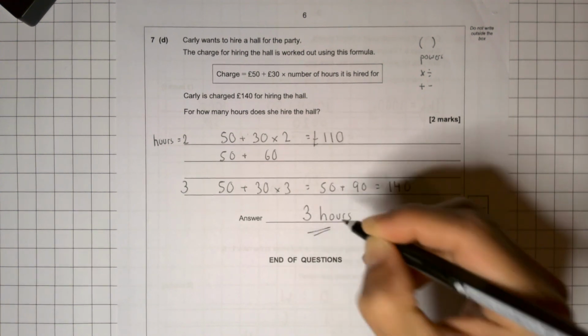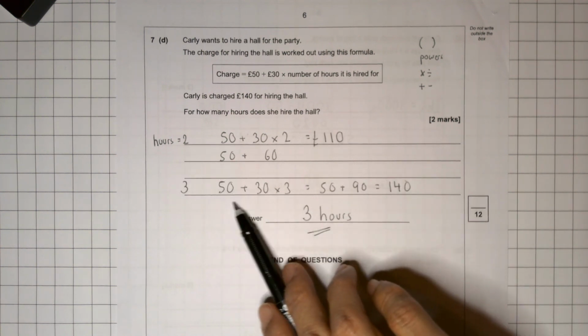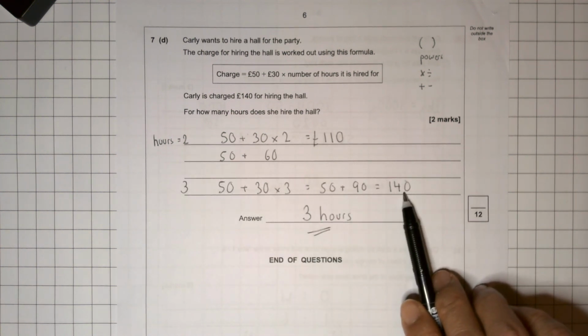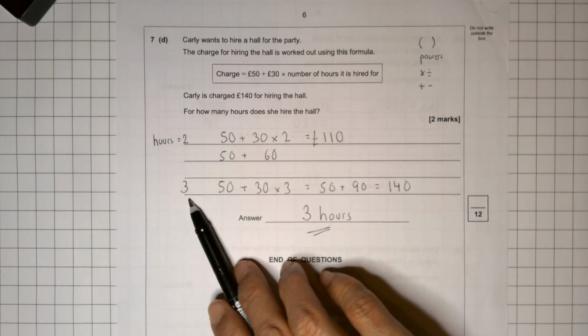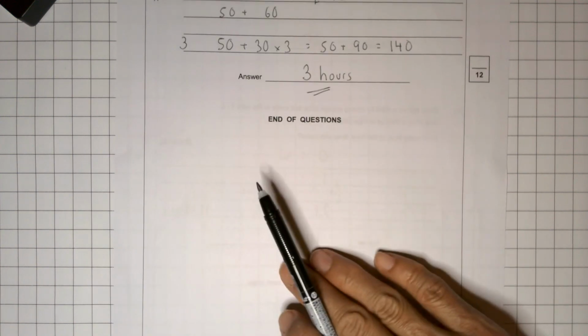Don't worry if you didn't guess around here and you try something like 5. When you did it, you'd end up with a big number, and then you know that you need to reduce and try something smaller, and bit by bit you get there. And they have actually given space so you can work it down there if you didn't know that.